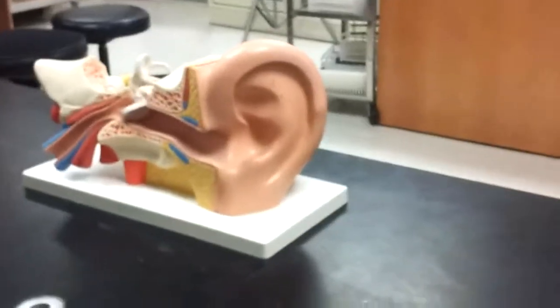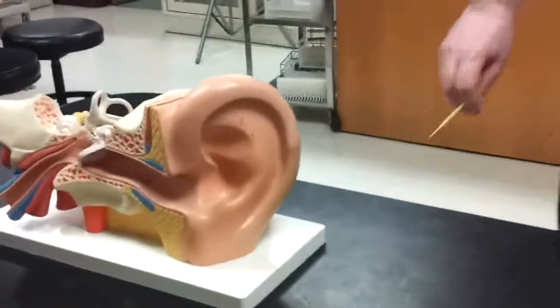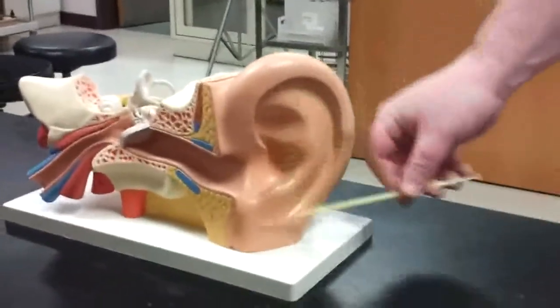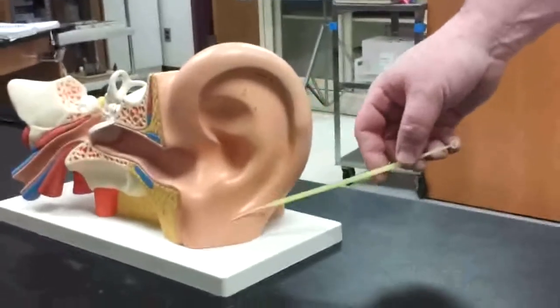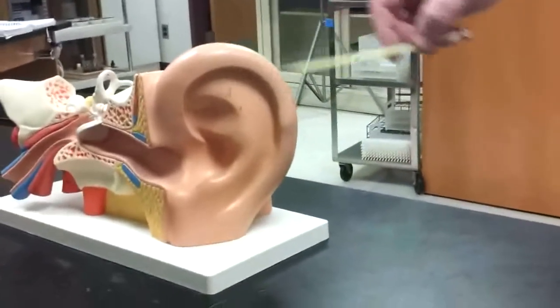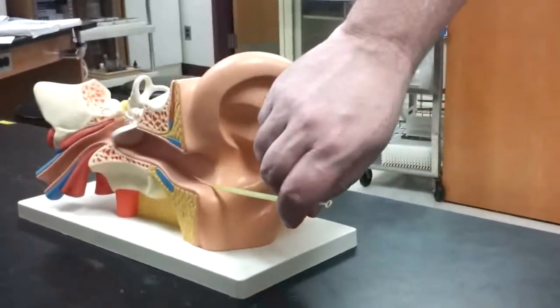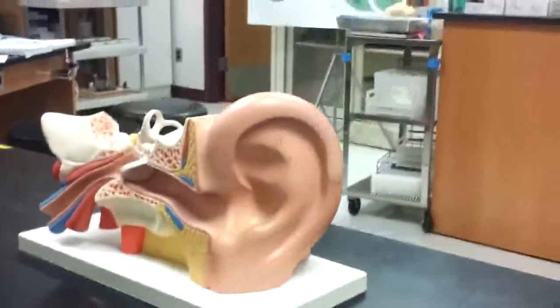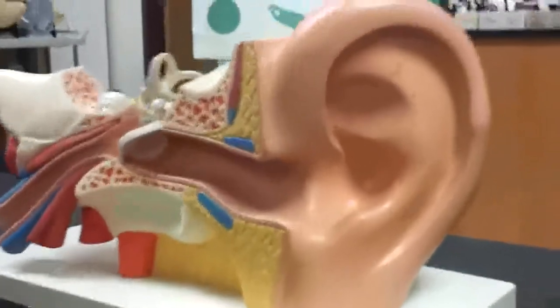Guys, remember that the ear is in three parts, right? Outer, middle, inner. So the outer ear consists of this whole thing out here, which is the auricle. This part of the auricle, the lobule. This part, helix or rim. This part here, external auditory canal, and it ends at this structure right here, tympanic membrane or eardrum.